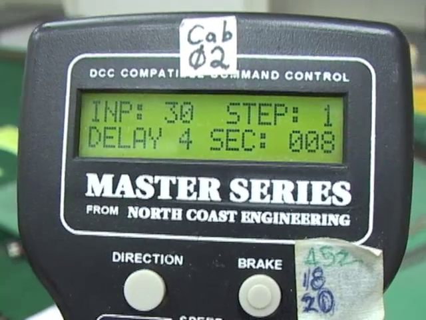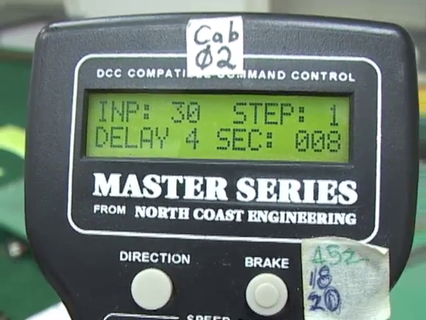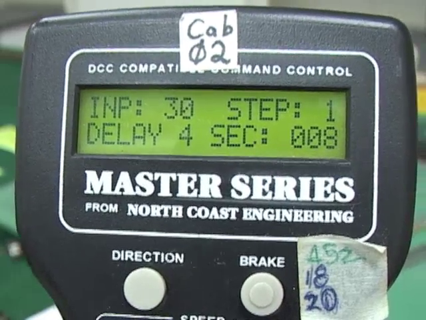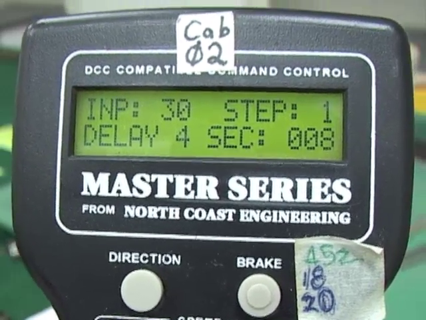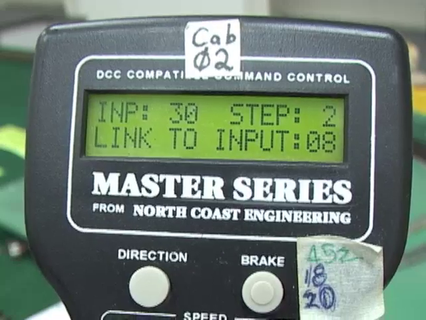And now a 4-second delay, 8 of them for a total of 32 seconds. That allows the engine to gradually slow down and come to a stop. Now there's a link statement. It says link to input 8.